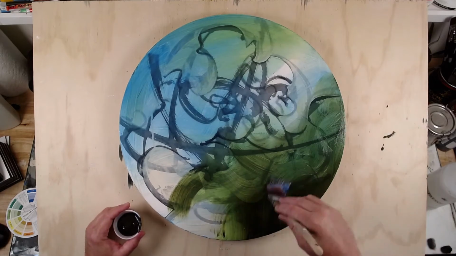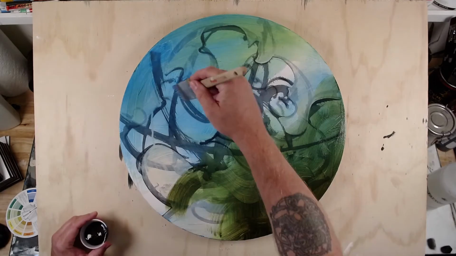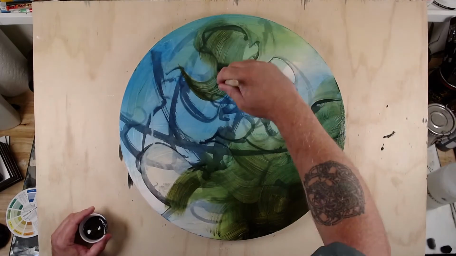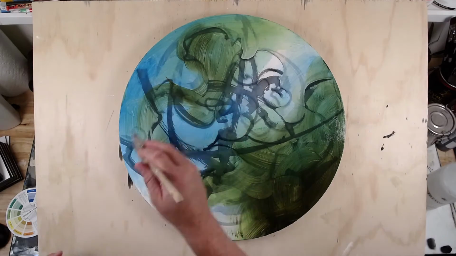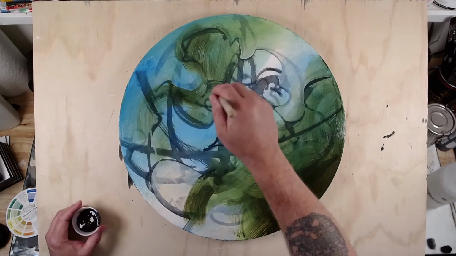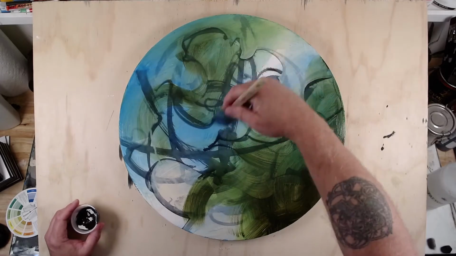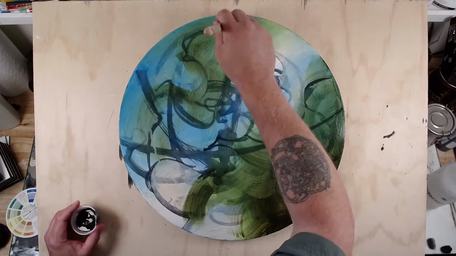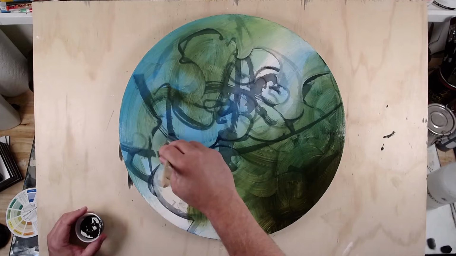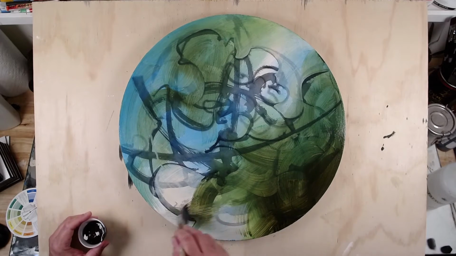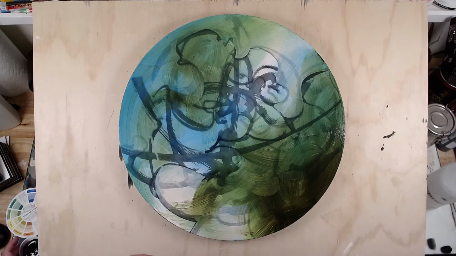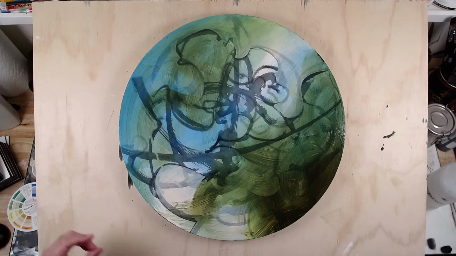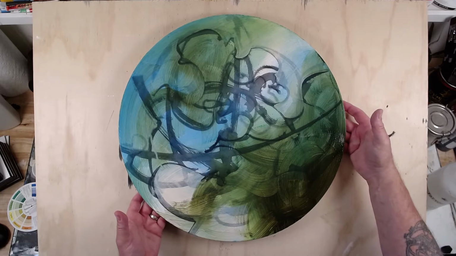And now I'm sort of reacting with my gestures with this larger brush to what's going on in here. I think I'm going to work through this series bouncing between warm and cool colors. And right now that's looking pretty sweet to my eye. I think that's really nice. So I'm going to move on to another one.